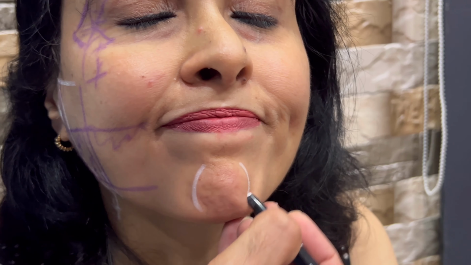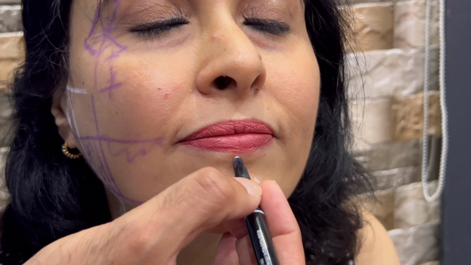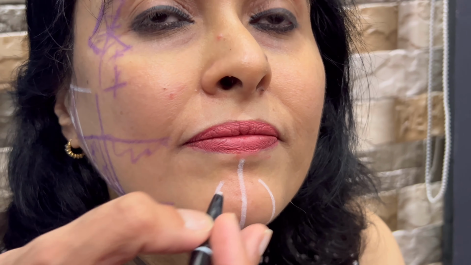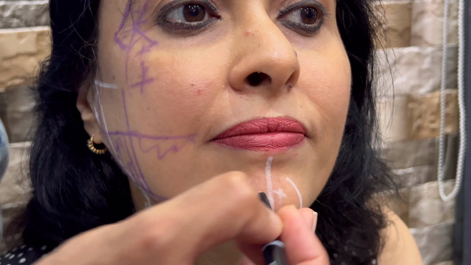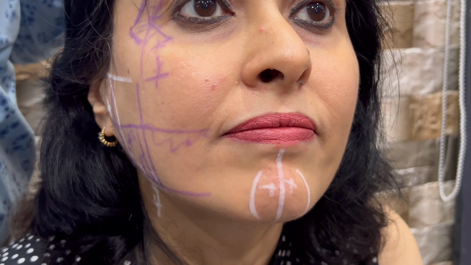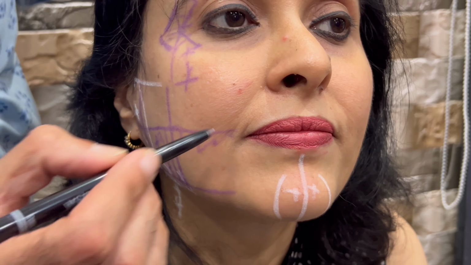Again, she's got a hyperactive mentalis. See this, how the mentalis is strong. So you mark the posterolateral extents of the mentalis. Relax. Then you mark the midline. Okay. And then 2 units and 2 units on either side of the midline for the mentalis. Okay. The DAO.